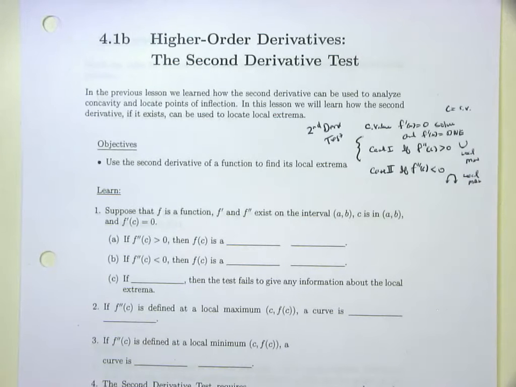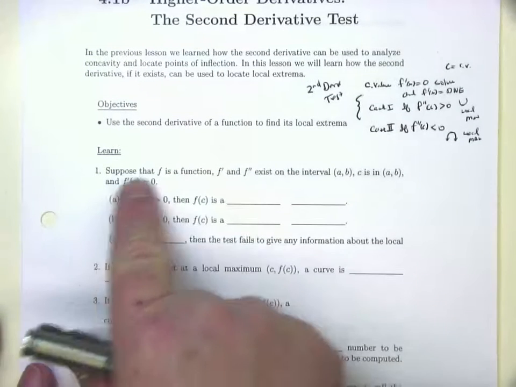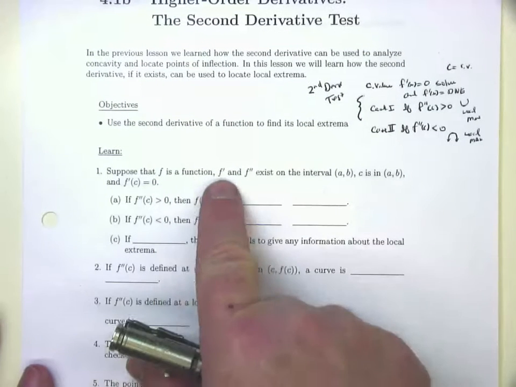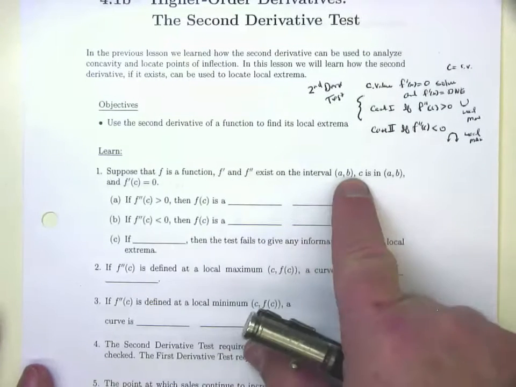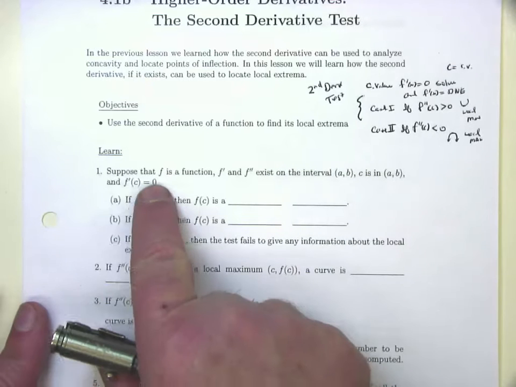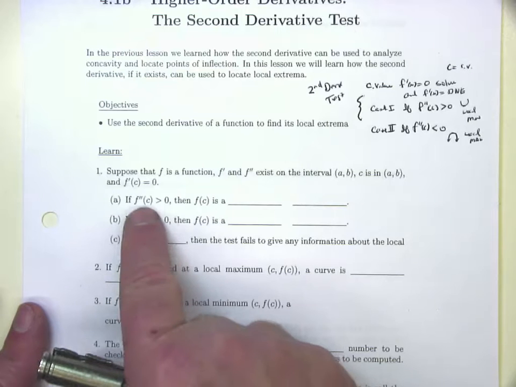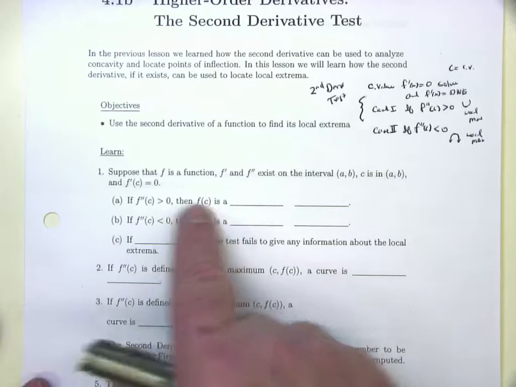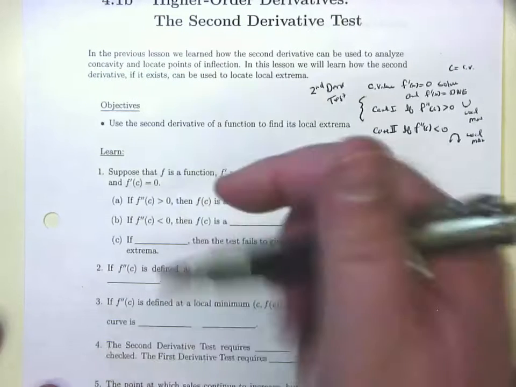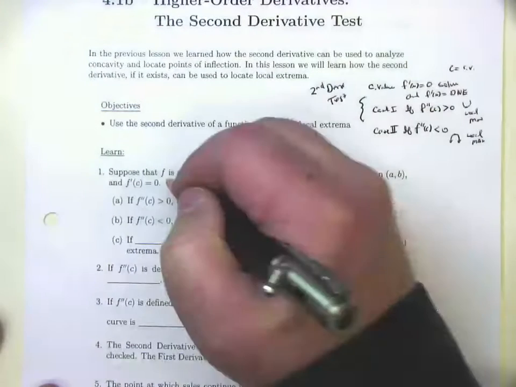So here we go. In terms of this, here's your learn mode. Suppose that f is a function, f prime and f double prime exist on the interval between a and b, and c is inside that interval, such that f prime of c equals 0. That means c is my critical point. If f double prime of c is greater than 0, then greater than 0 means it's concave up, so what kind of point am I going to have?